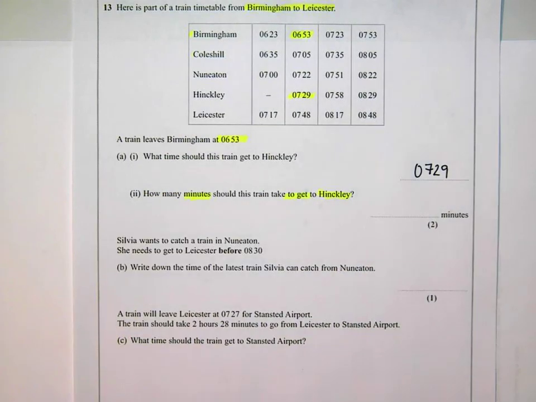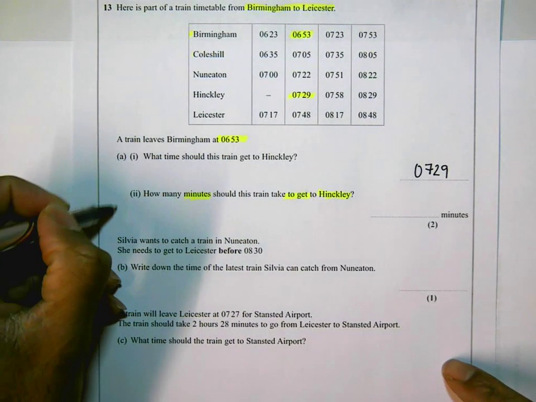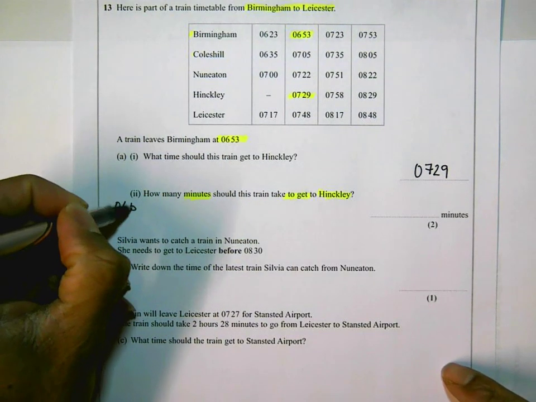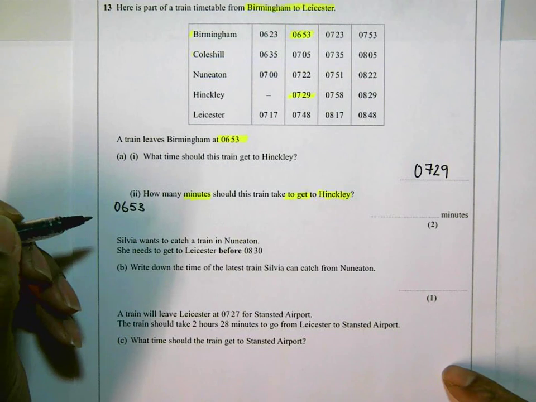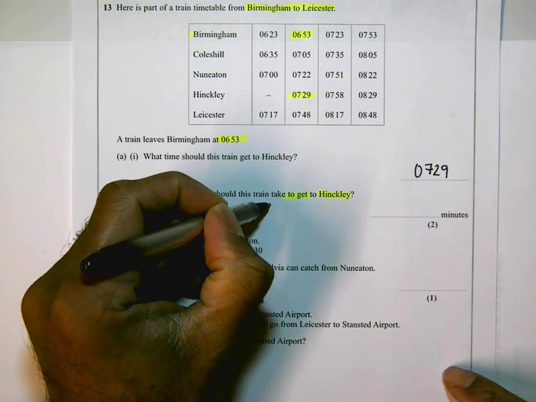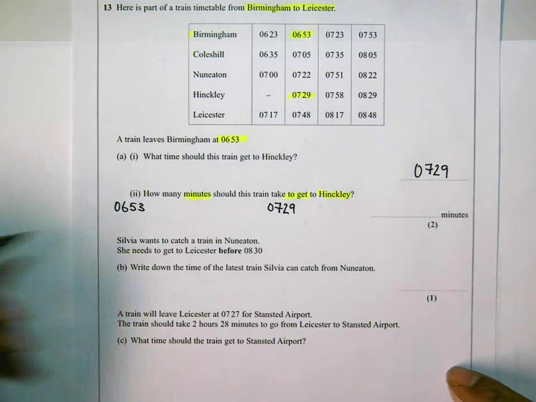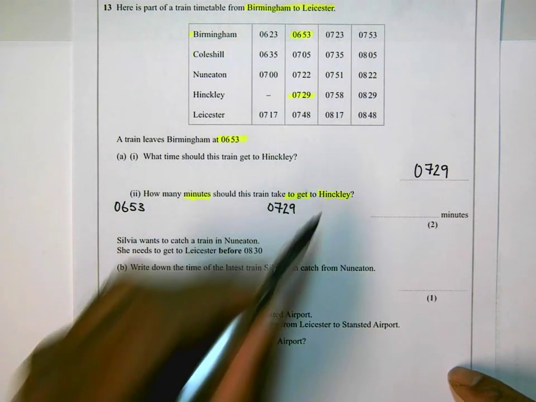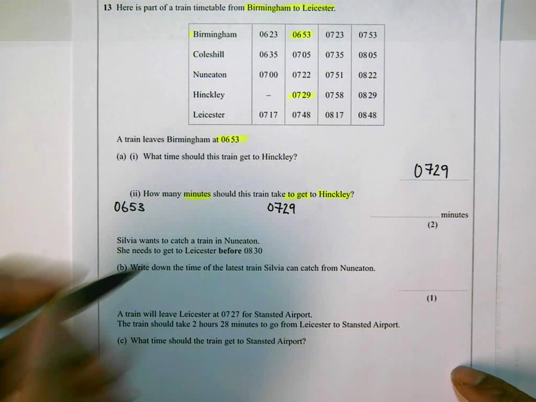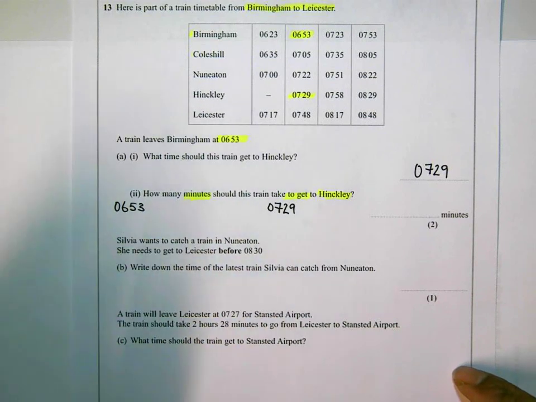So the train left at 06:53, and it arrives at Hinckley at 07:29. How many minutes should this train take? Well, whenever I'm working with time, I like to work my way up to the whole hours.